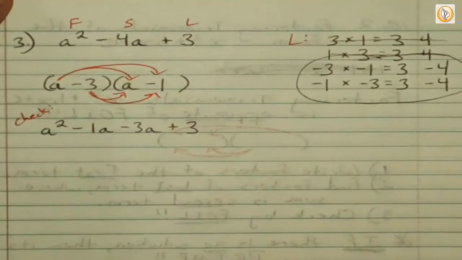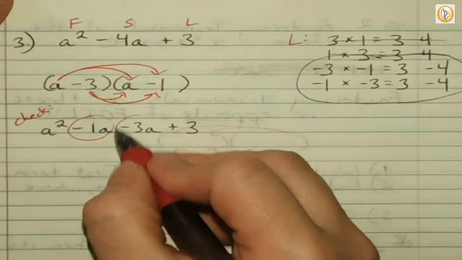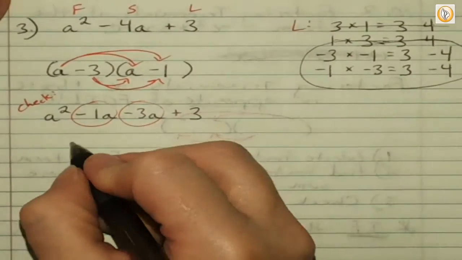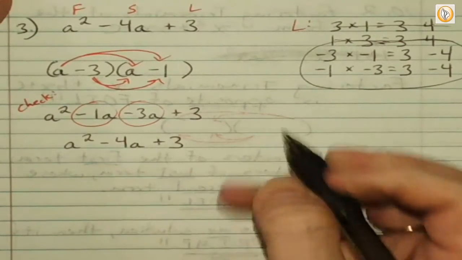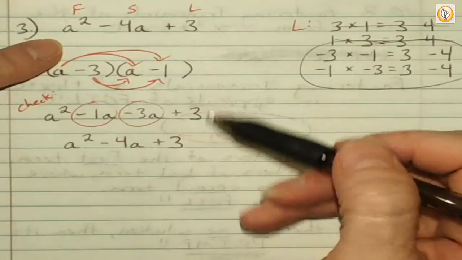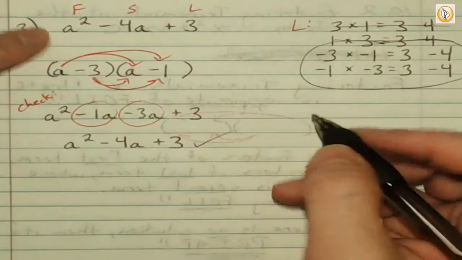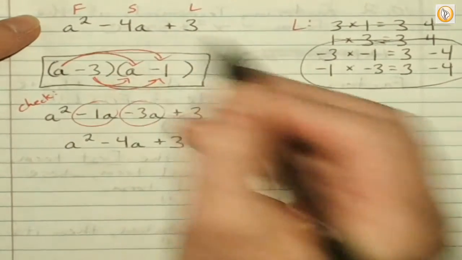There you go. So then I combine my like terms, and I get a squared minus 4a plus 3. And I look up here at the original one, they check, so therefore this is our answer.